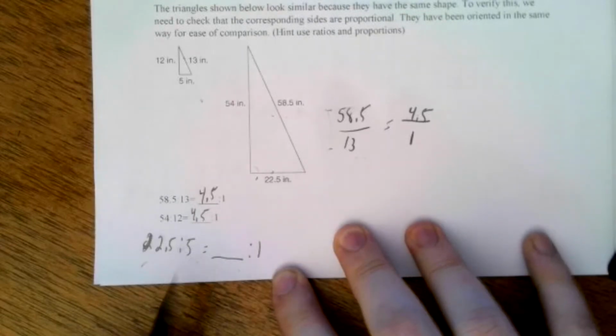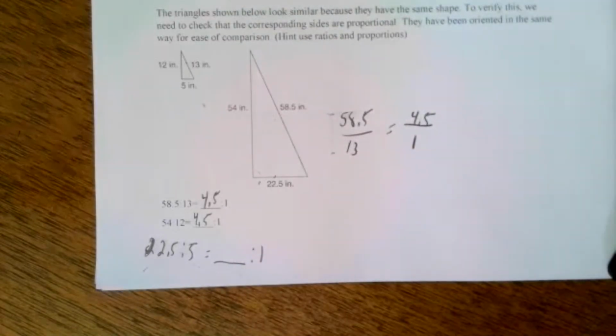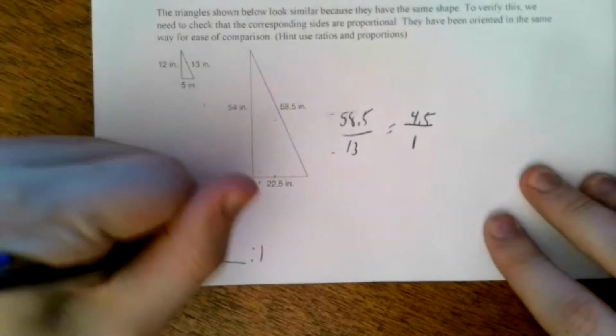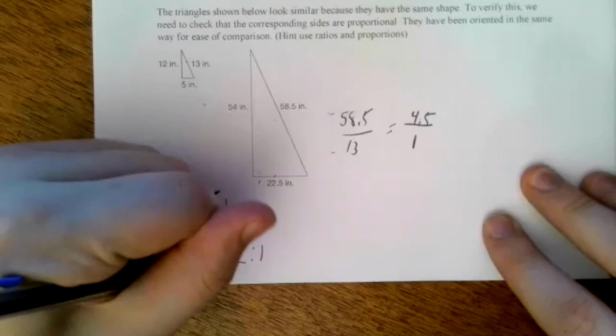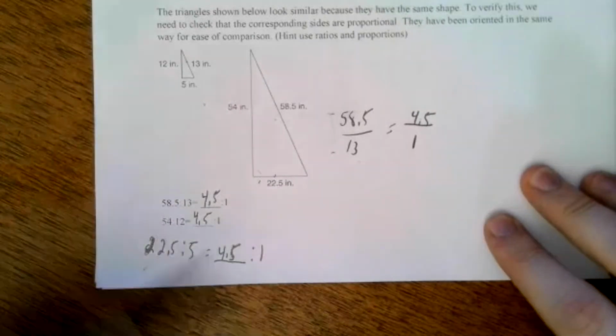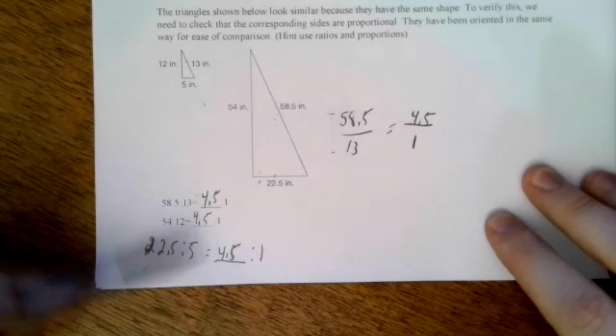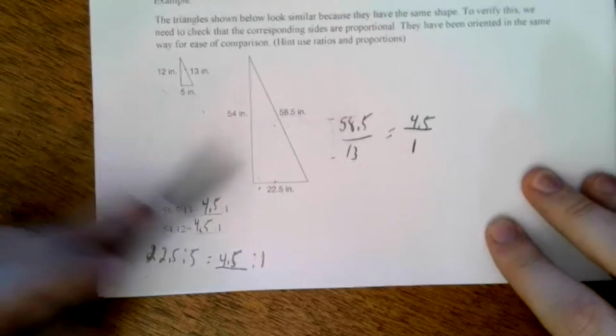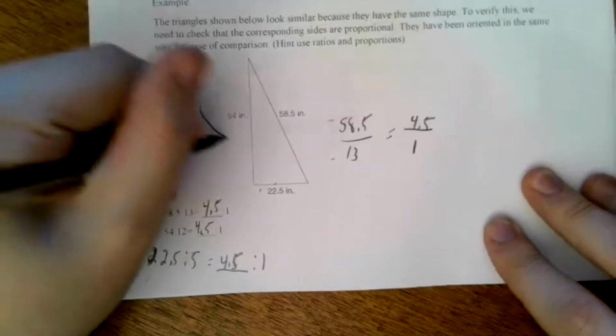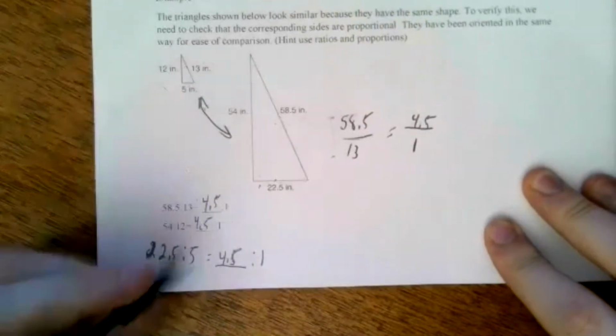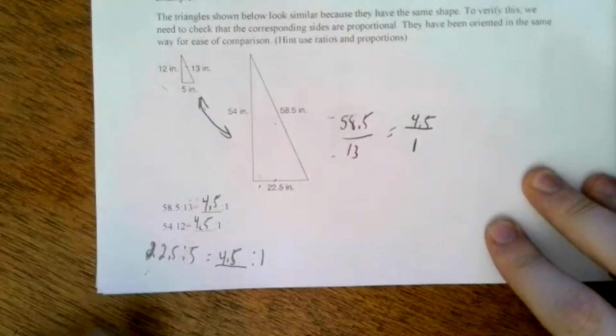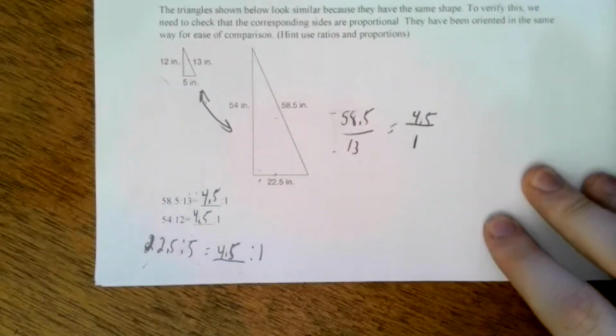I just divide the bigger number by the smaller number. So 22.5 divided by 5, we get 4.5 again. Okay. So since all these ratios are the exact same thing, that means that these triangles are definitely similar. They have to have all three of the exact same ratio after you simplify it down.